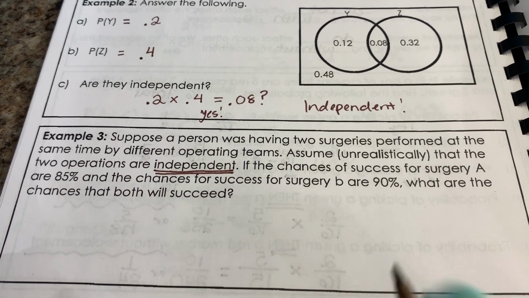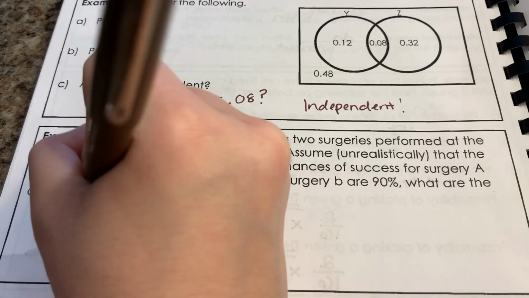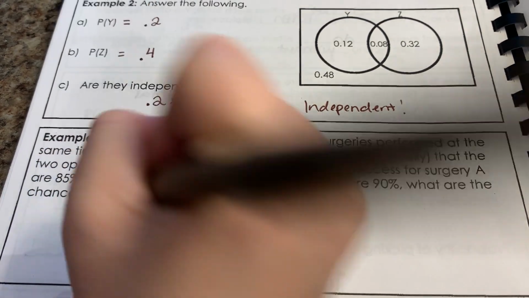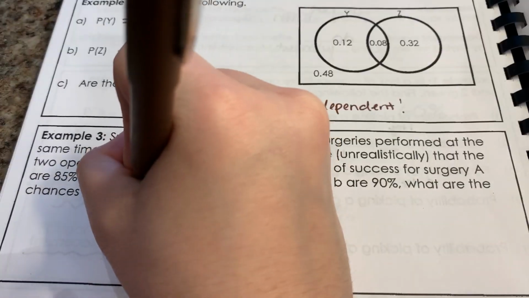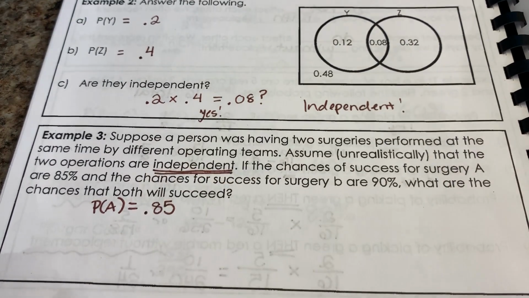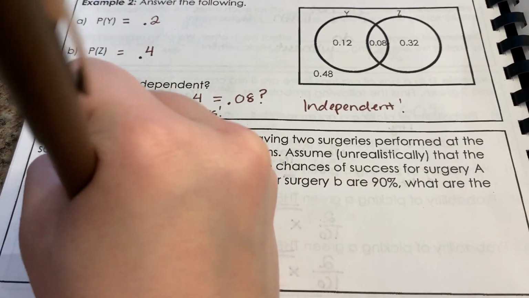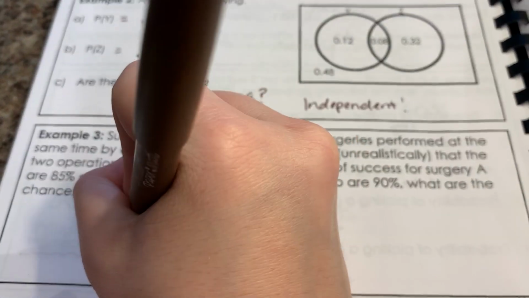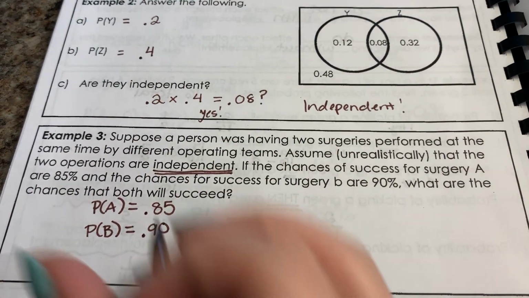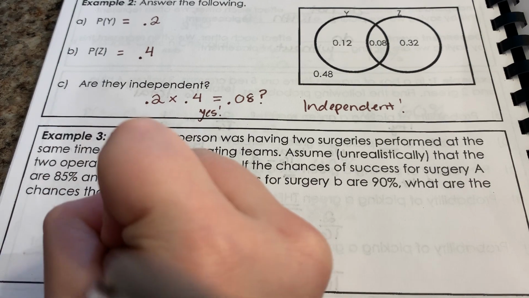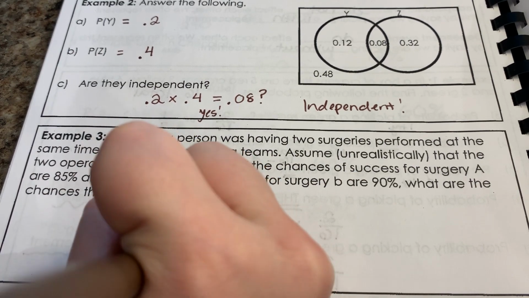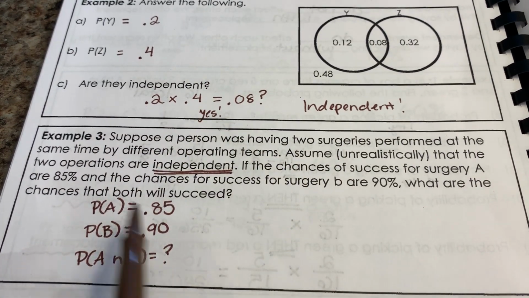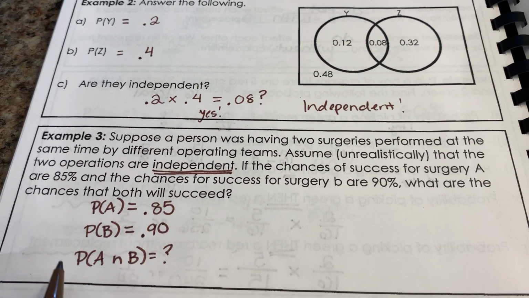So then it says, if the chances of success for surgery A, so the probability of A, are 85, or we're gonna put that into our decimal as 0.85, and the chances of success for B, the probability of B, is 90%, or 0.90, what then is the probability of A and B? Okay, so we've got 1, we've got 2, we've got to find it.